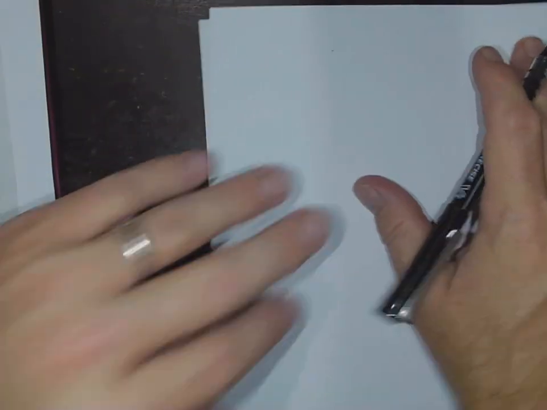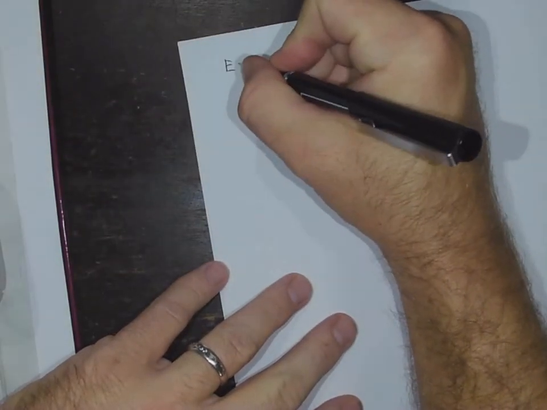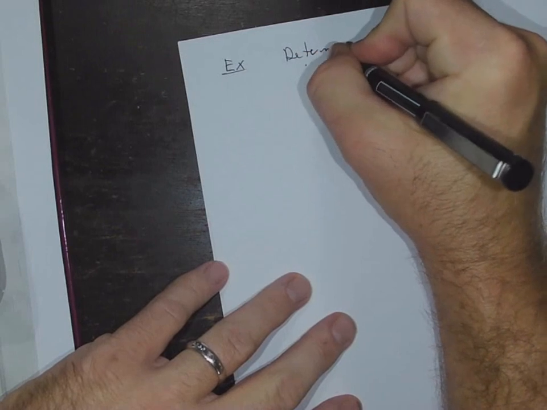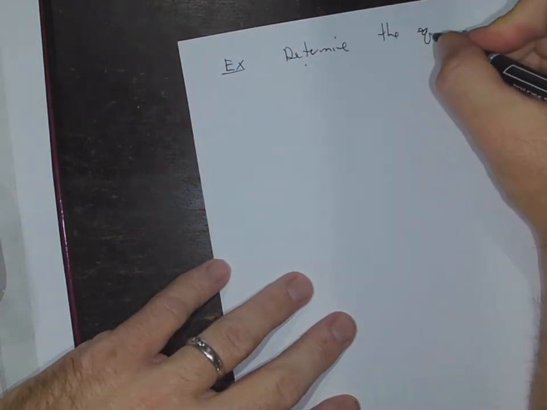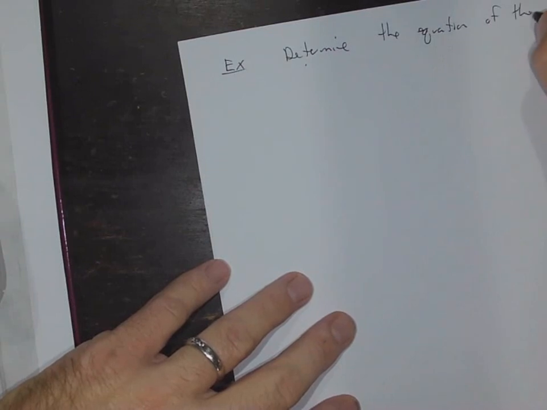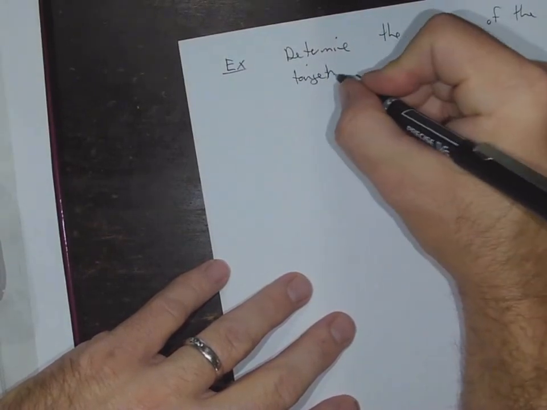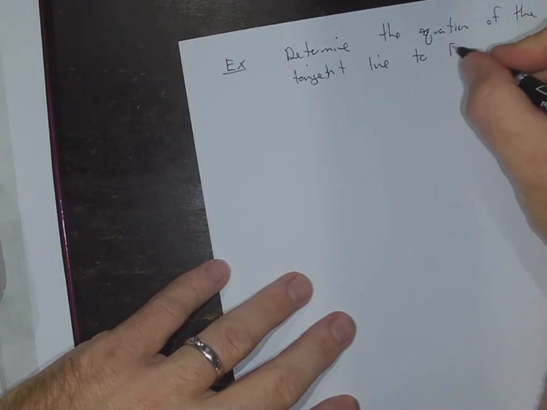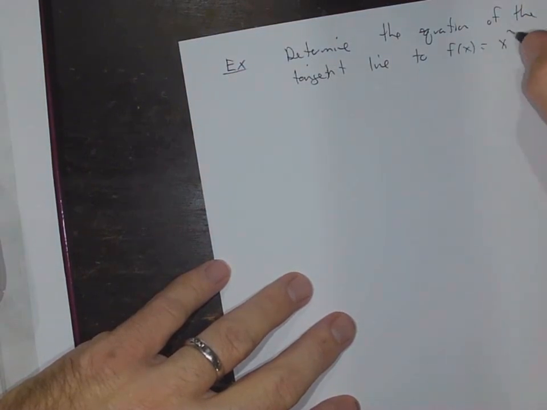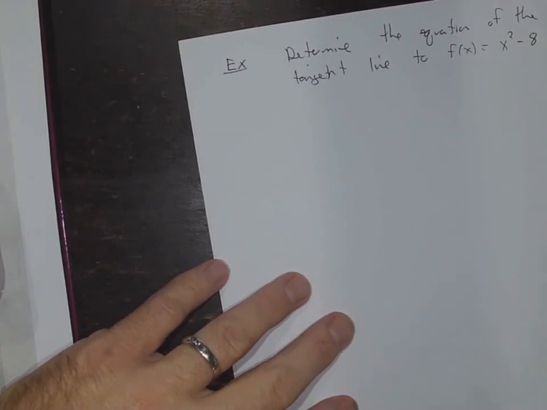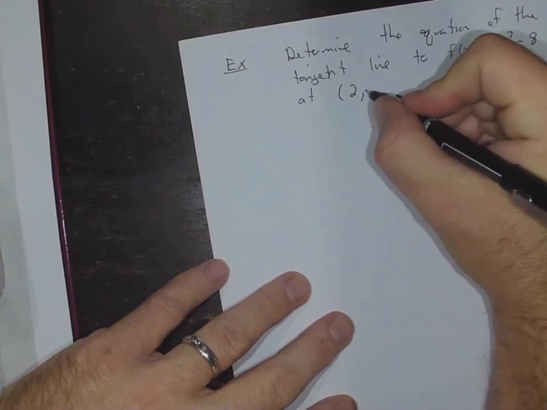So, example: determine the equation of the tangent line to f of x equals x squared minus, I don't know, minus 8 at 2 comma minus 4.